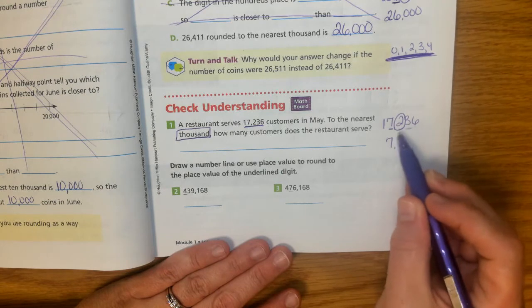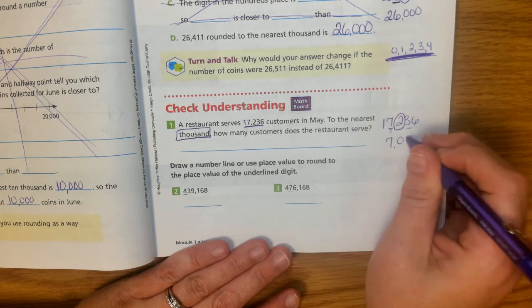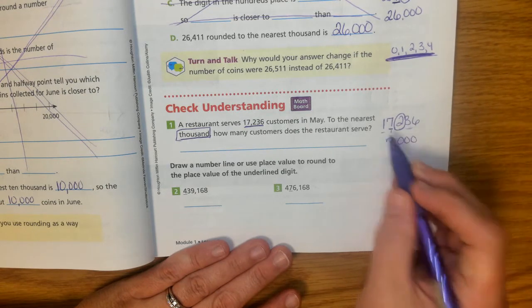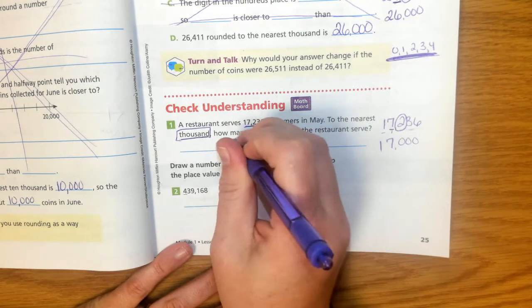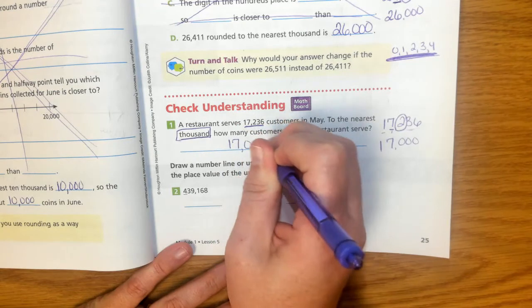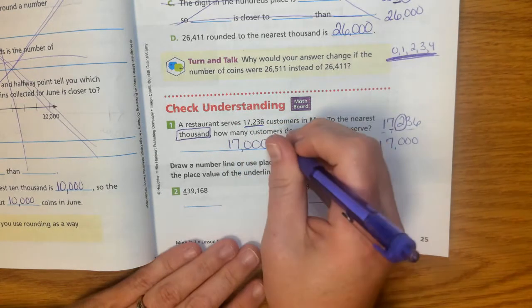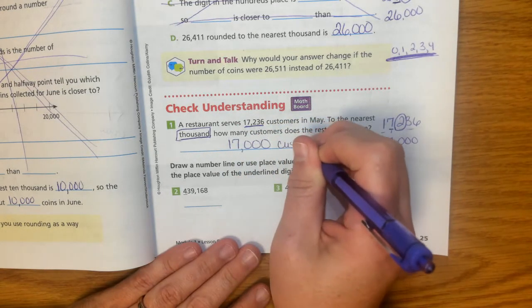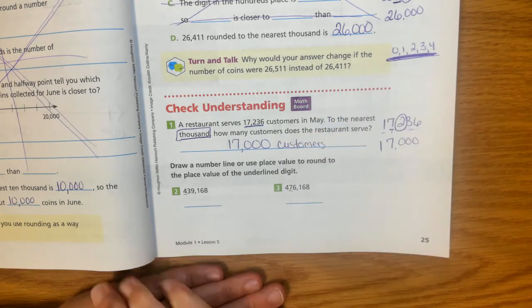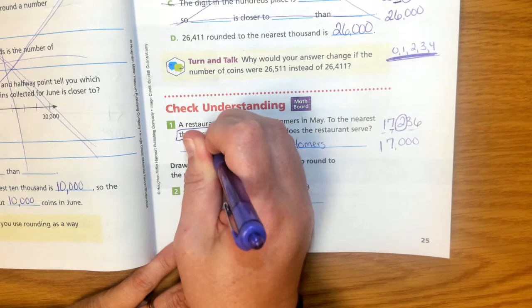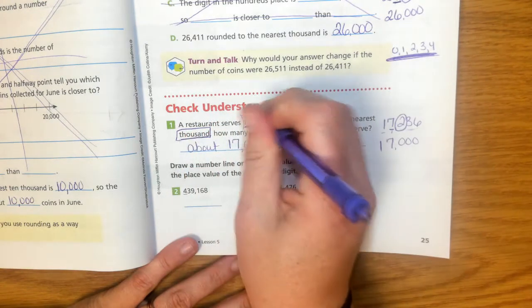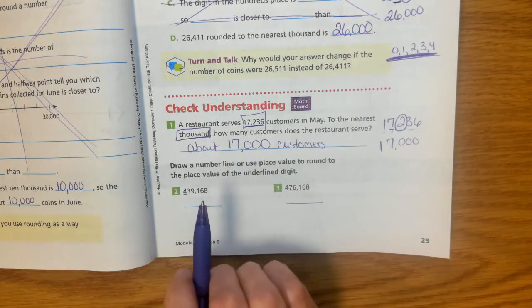All the digits to the right of the one I rounded to become a 0. All the digits to the left stay. So rounded to the nearest thousands place is 17,000 customers. About, right? We could add that word right in there because it's not exact. This is exactly how many they served. This is about. This is the rounded amount.